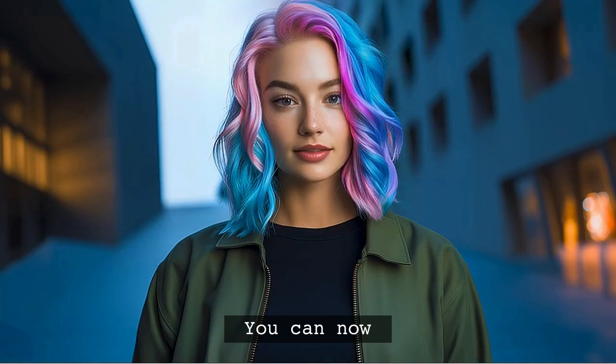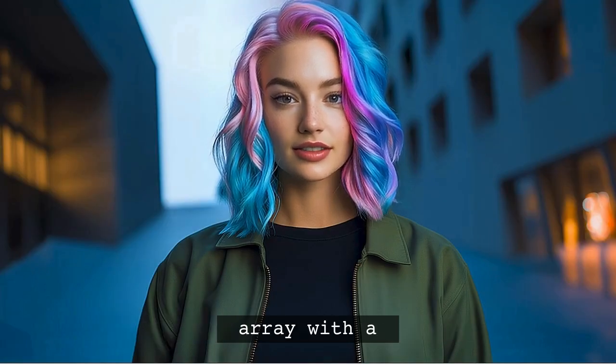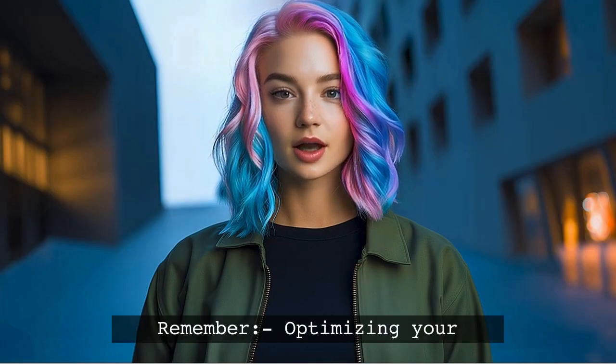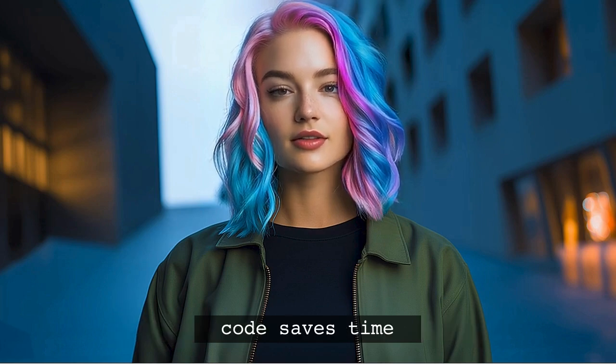And there you have it. You can now convolve a three-dimensional array with a two-dimensional kernel efficiently. Remember, optimizing your code can save you time and resources.